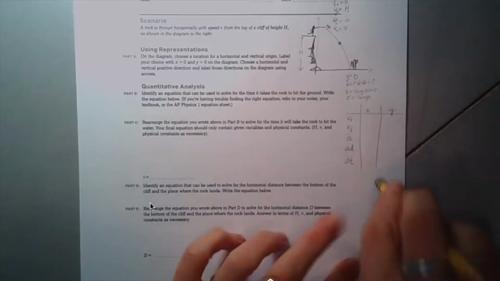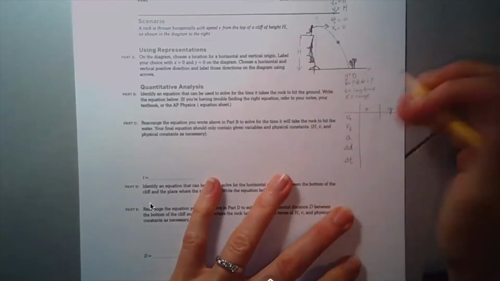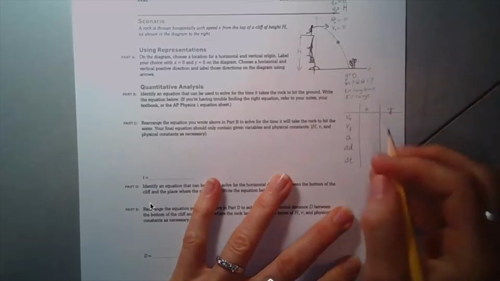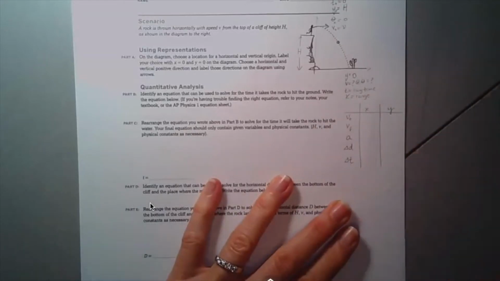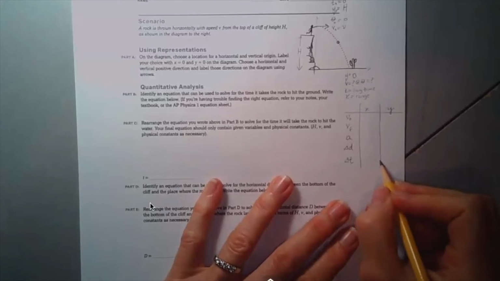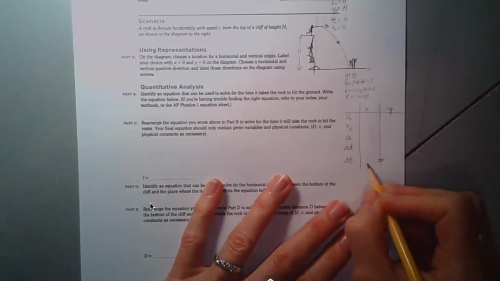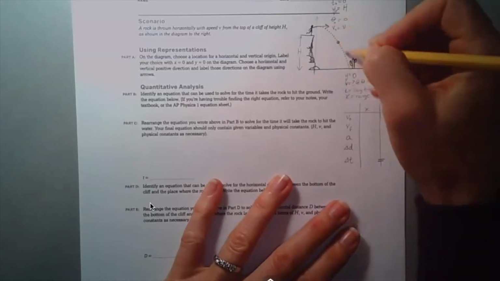And I'm going to divide up the x and the y axis because the two axes are independent of each other. Now they're related, but they're independent. They're related through time. This has to be the same. The hang time for the ball is the hang time, whether you're talking about the x or the y axes.